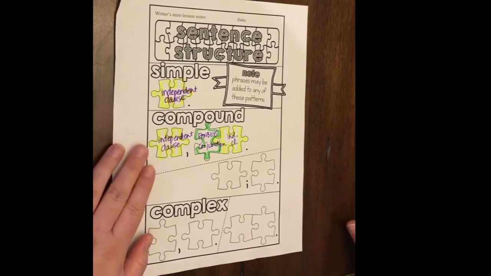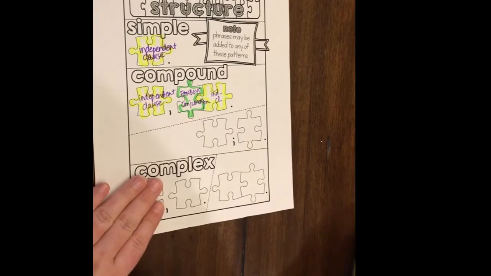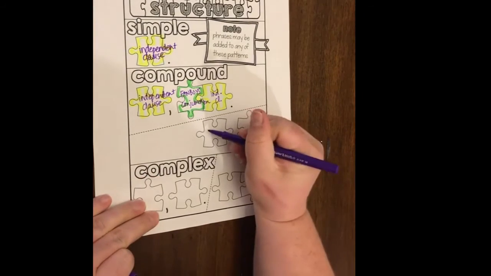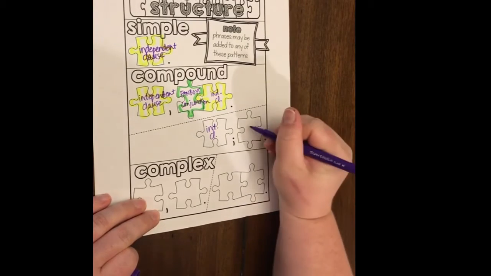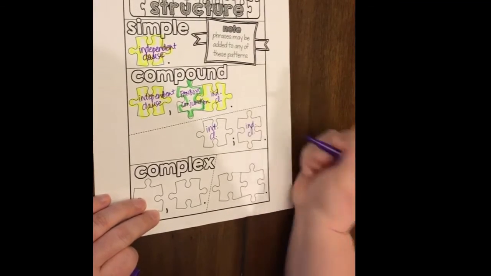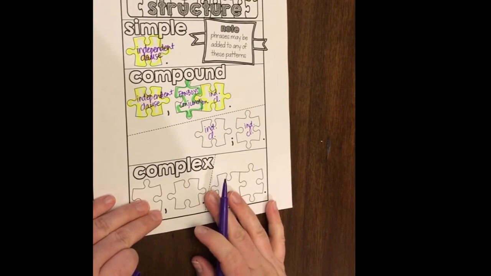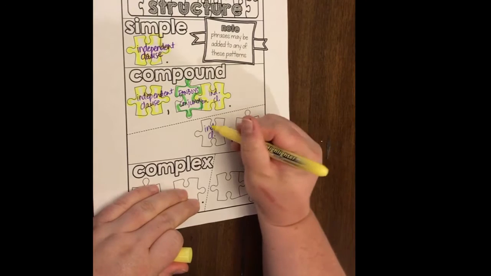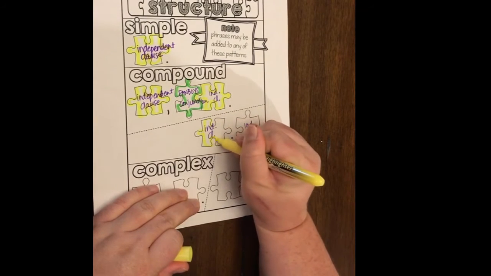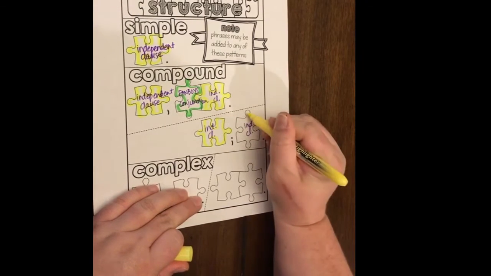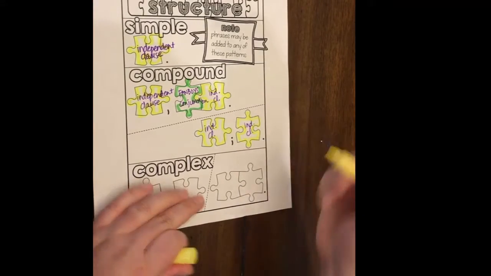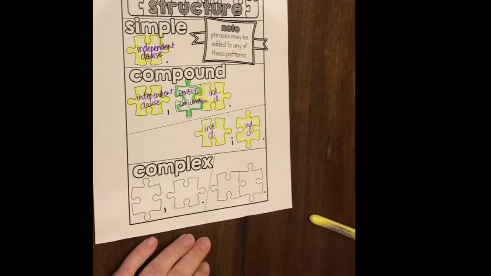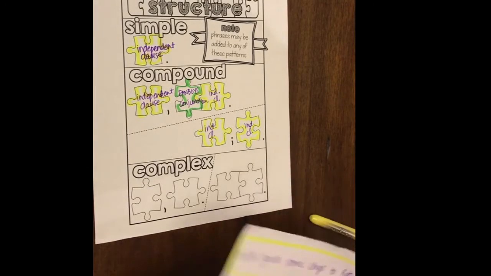Okay. Or we can have an independent clause and then a semicolon, and then another independent clause. So what goes on either side of a semicolon? Independent clauses. So again, we've got our yellow to show independent clauses. You can use whatever colors you have. If you don't have any colors, you can do some kind of pattern to show the different things.